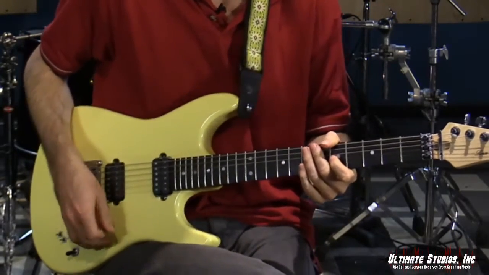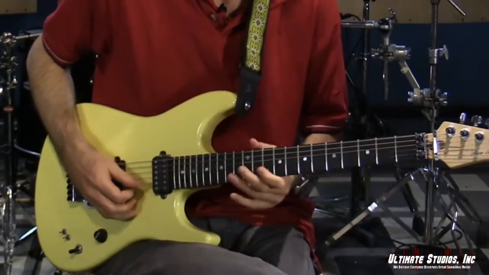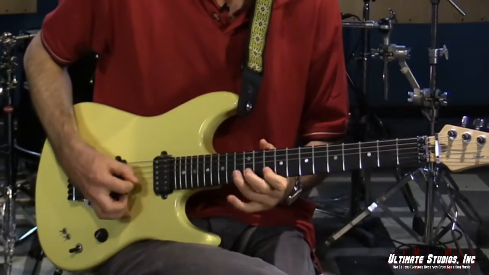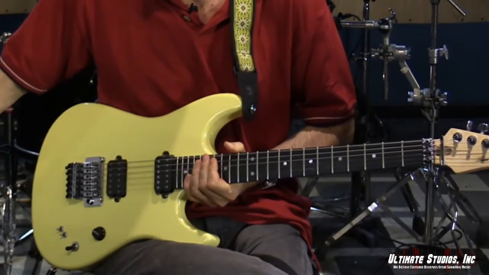All right, if I move it to the key I was doing before, A minor, I can do it up here. So let's hear how those couple of runs sound with the track.